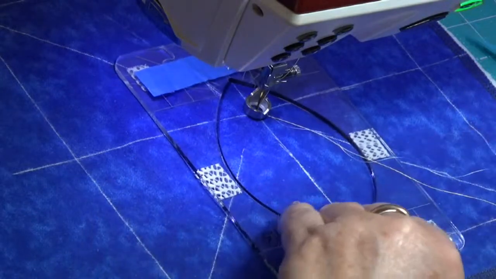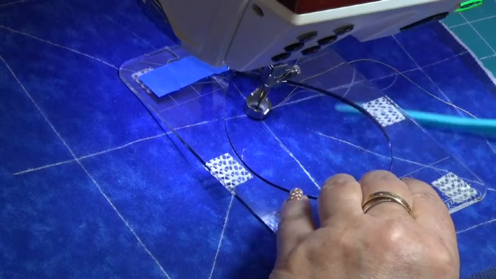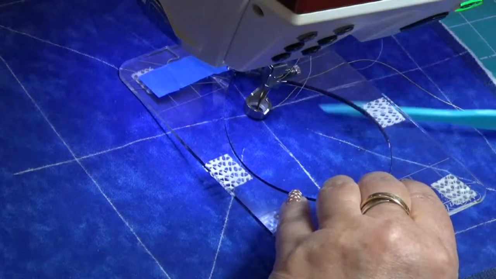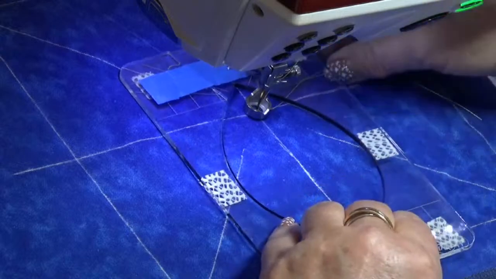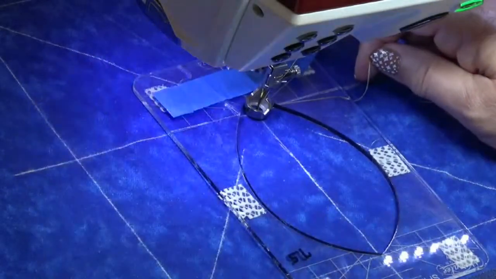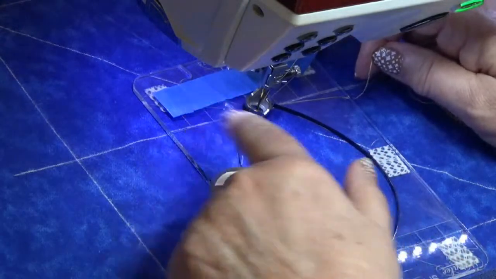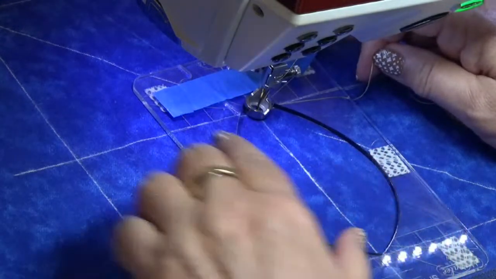Now, a lot of times what I like to do is get the threads underneath the template. So I just kind of go like this until they're under the template, and then I can hold them. And I am starting on the south. So you want to do north, south, east, and west with this template.